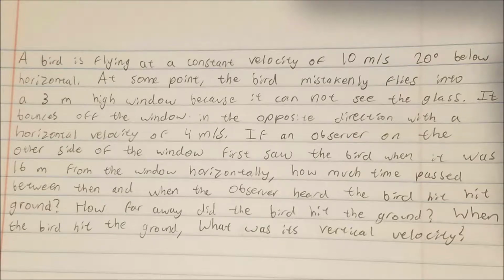A bird is flying at a constant velocity of 10 meters per second at an angle 20 degrees below the horizontal. At some point, the bird mistakenly flies into a 3-meter high window because it cannot see the glass. It bounces off the window in the opposite direction with a horizontal velocity of 4 meters per second.